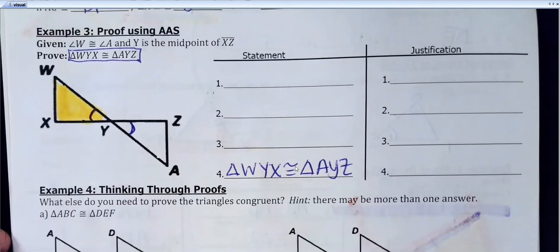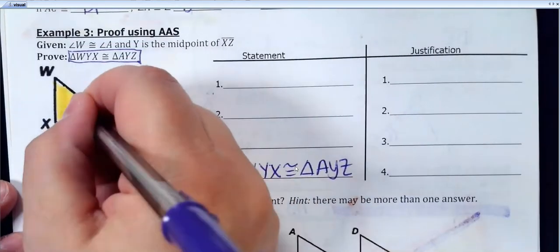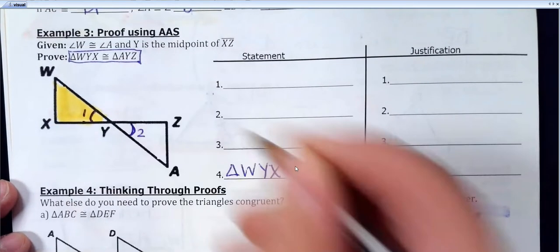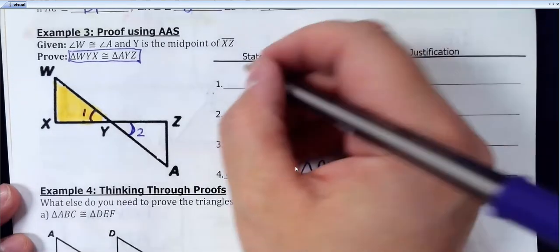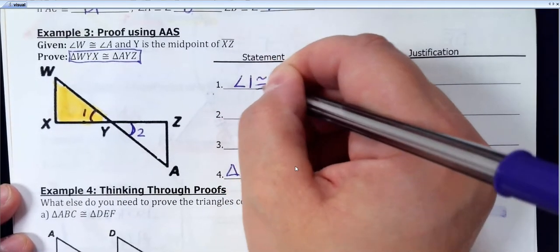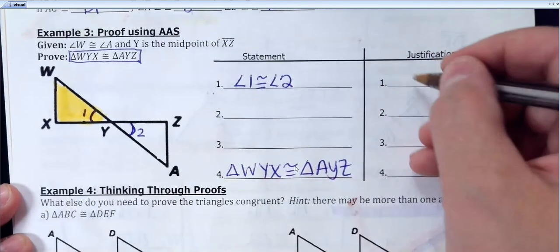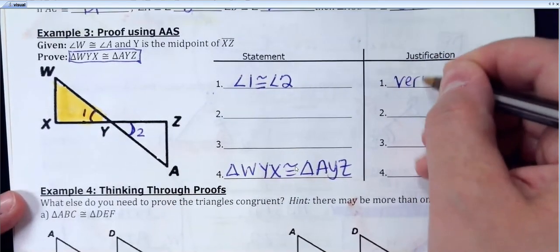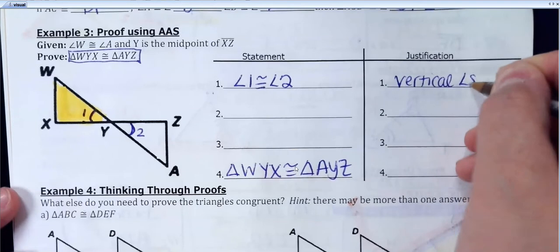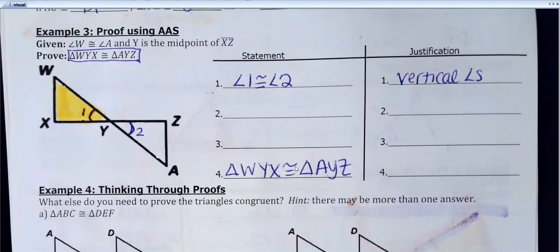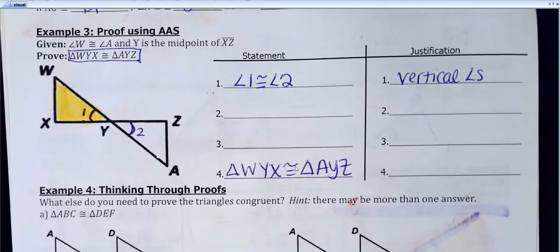Vertical angles I do have here, and I'm just going to call those two angles 1 and 2, just so I don't have to write all the letters out. But automatically I'm just going to start, that's a set of angles I can have right now. Angles 1 and 2 congruent. Those are vertical angles. No reflexive properties, so now I've got to rely on whatever the given information has for us.